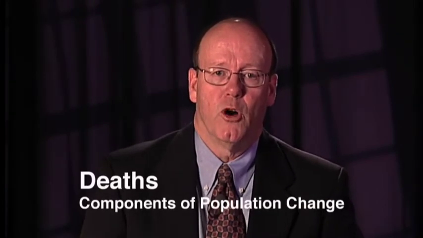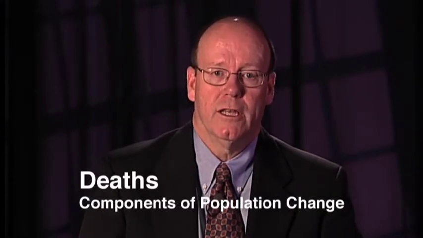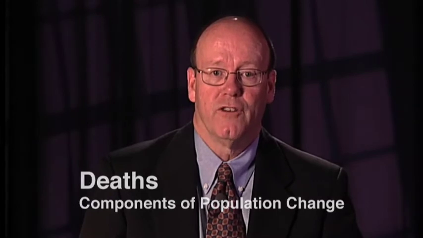The second component of change is deaths. Deaths is very much related to age, with the average survival rate decreasing in succeeding years until we get to the very old, and there's no one left in our projections from that cohort.